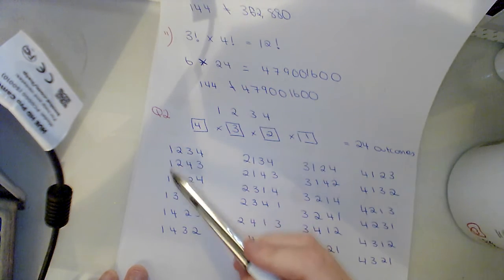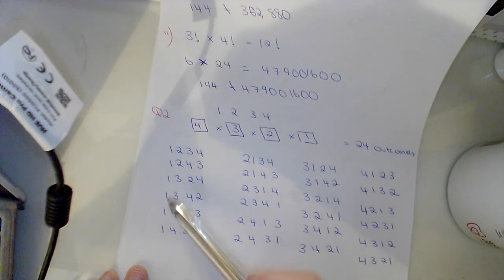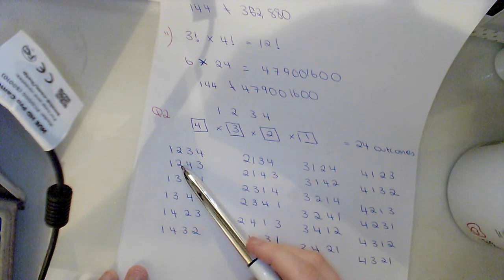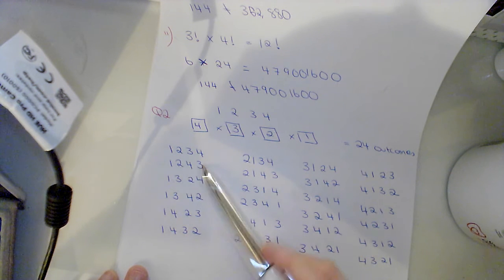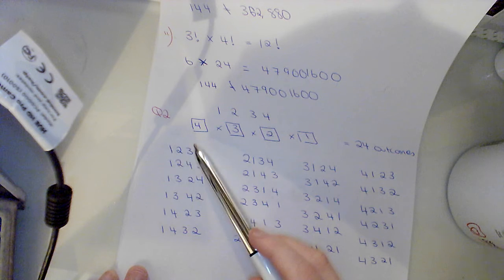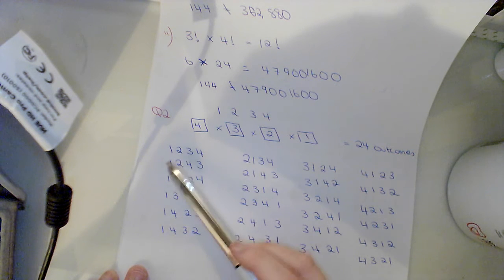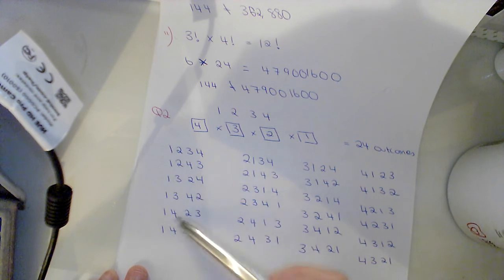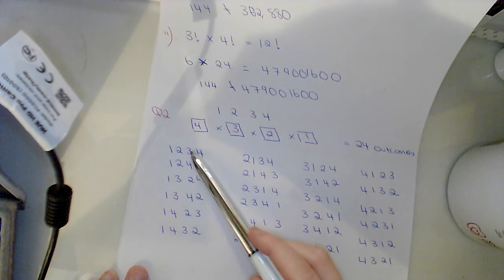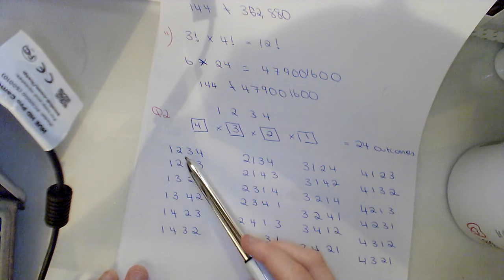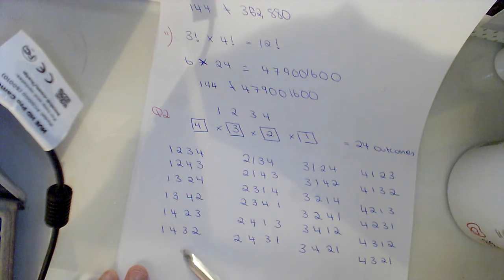So I did my first one 1, 2, 3, 4. Then I did my next one, I went 1, 2, and I swapped this around 4, 3. Then I did my next one, I started off at 1, 3, 2, 4. And then I went 1, 4, 2, 3. And 1, 4, 3, 2. So I was just swapping them around, and I did the same logic over here as well.